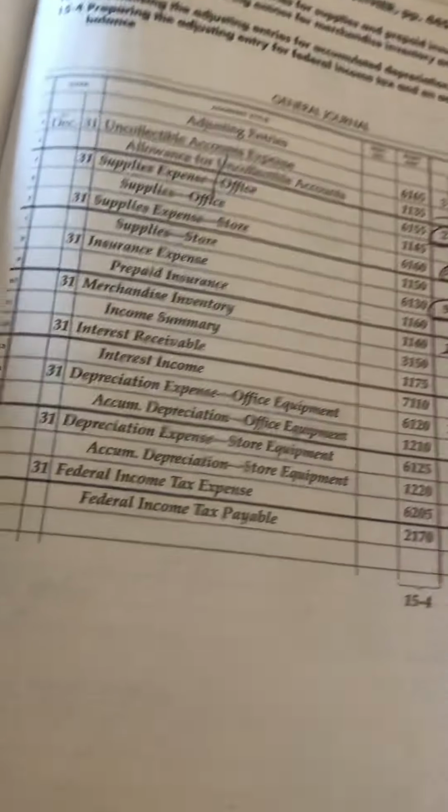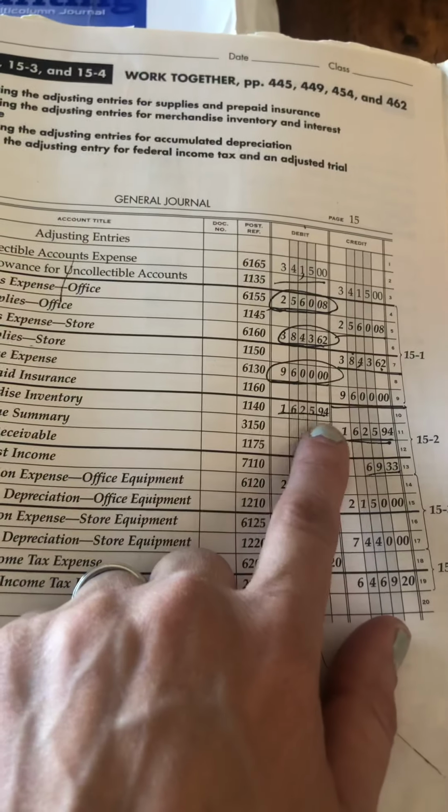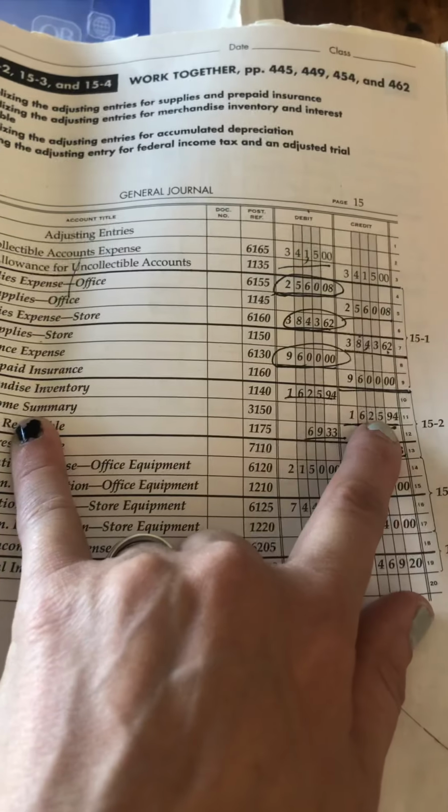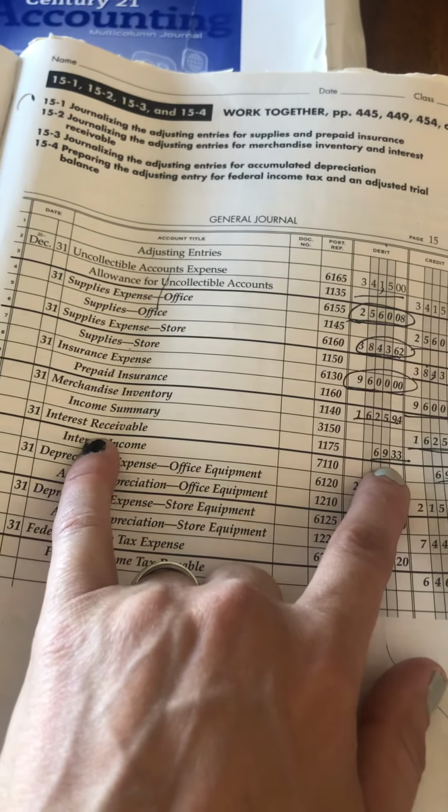So in our general journal, we are just going to record that. On the 31st, merchandise inventory is a debit, right? So then our income summary has to be a credit. Okay, and then the next thing we're going to do is our interest receivable and our interest income.